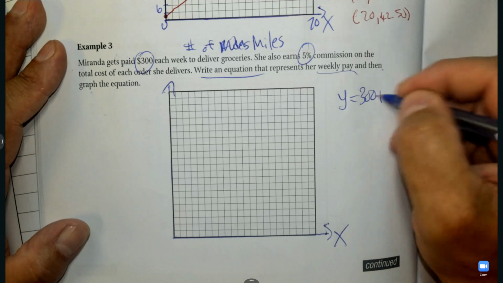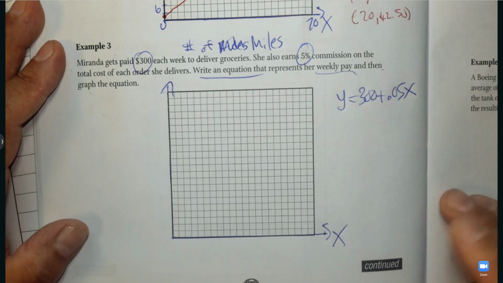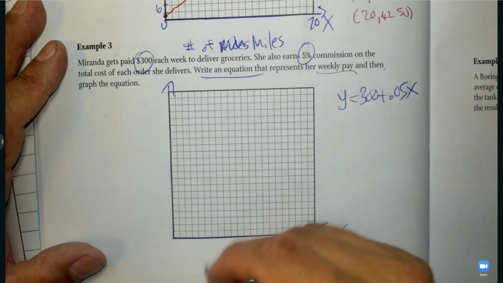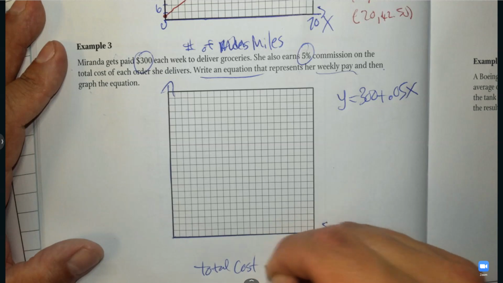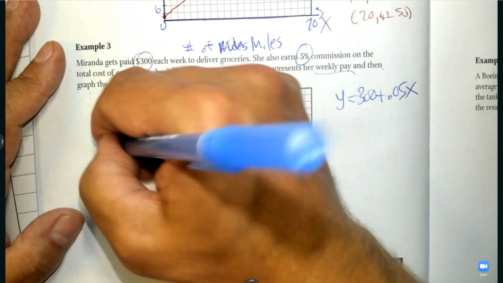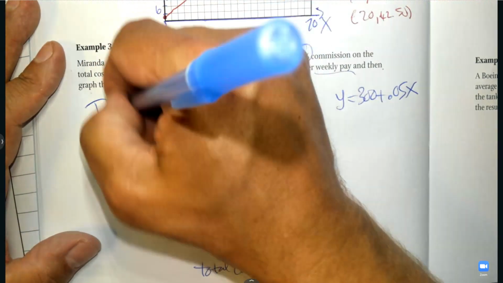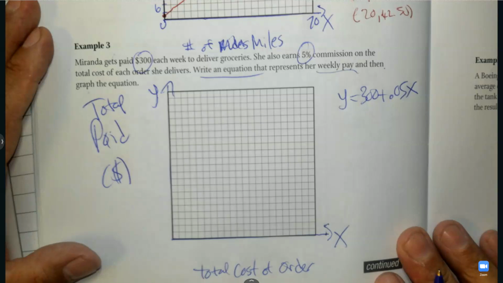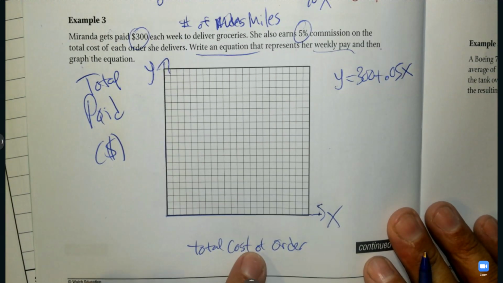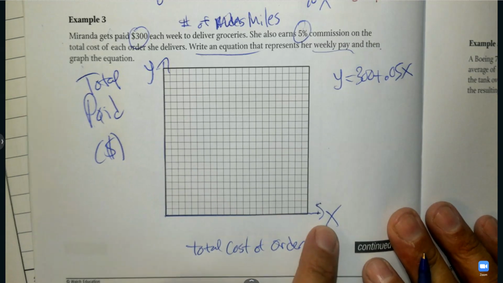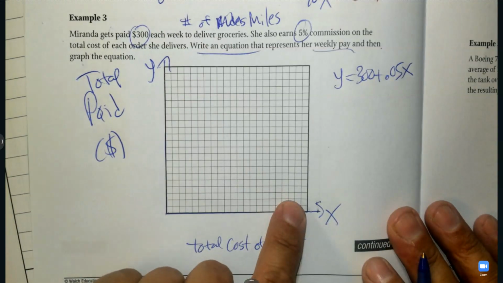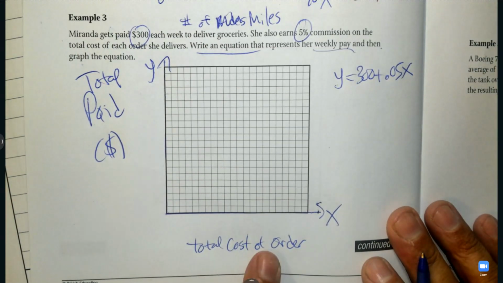That's 300. Now 5% is 0.05x. So x is the total cost of the order. Now that's different than the y, which is how much she gets paid for her job. So how much is she getting paid for her job, and what's the total cost of the order? So again, I'm probably not going to go by dollars in terms of groceries, as she gets paid $300 a week plus and so on. So what is the total cost of the order?